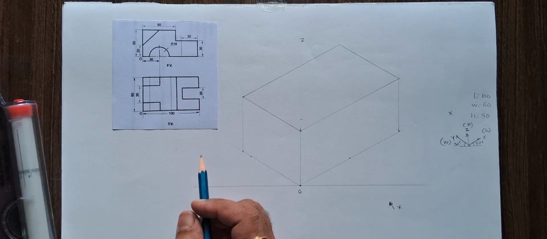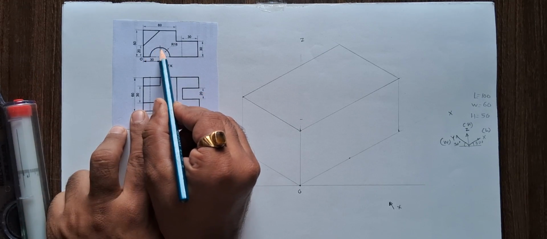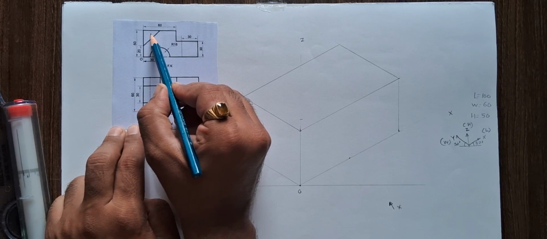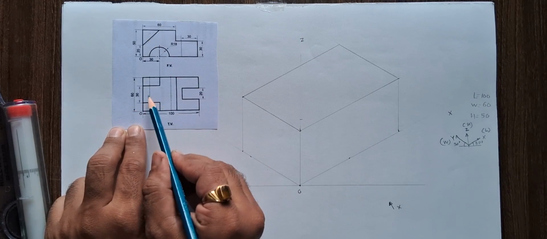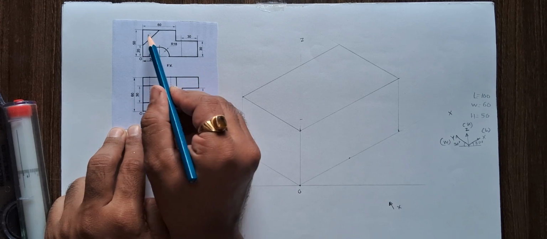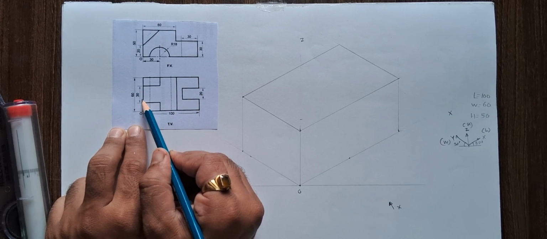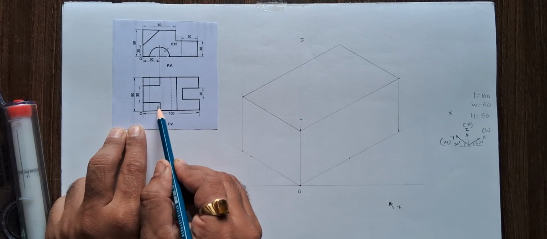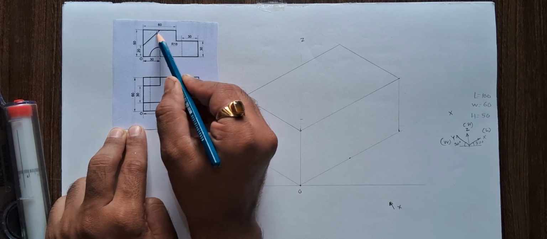In the front view, we can see this full profile. In the top view, you can see this triangular part is at the center of this object, and the width of this triangular part is 30 mm. And this inclined line indicates these two rectangular parts. This line is a slope.